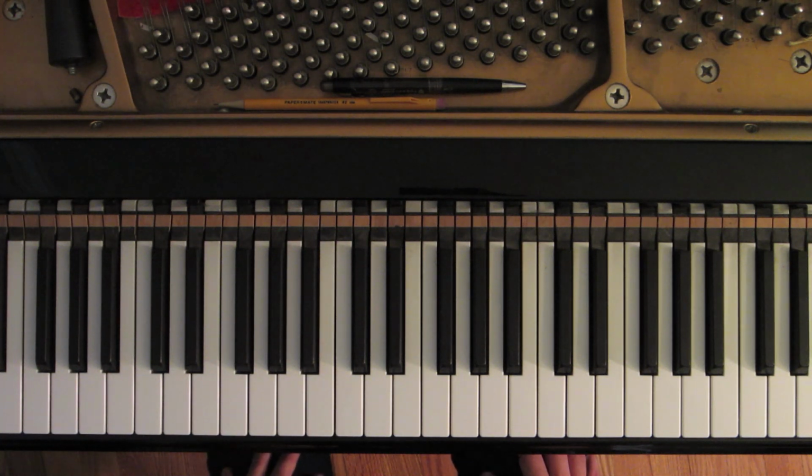Continue that through all 12 keys. And once you're able to sing the exercise in all 12 keys away from your instrument, you're ready to move on to the next exercise.